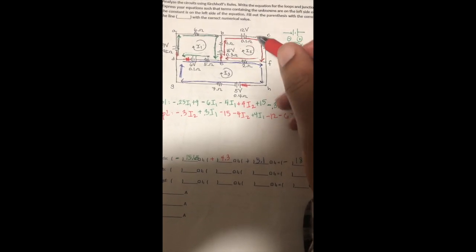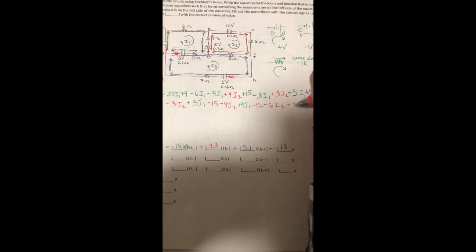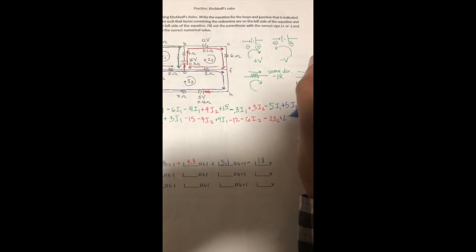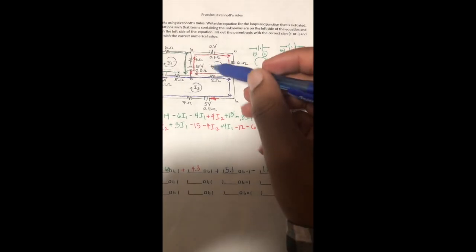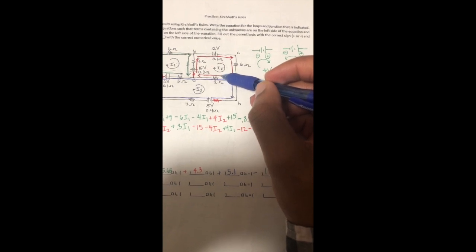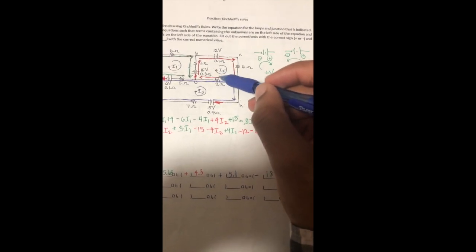I'm going to have the 6 ohm resistor, so it's going to be minus 6 I2, because current 2 is going through that 6 ohm resistor, and this loop is going down just like that arrow. And then it's going to be minus 2 I2 plus 2 I3, because the red arrow is going in the same direction as loop 2, and this red arrow is going in the opposite direction of loop 3.